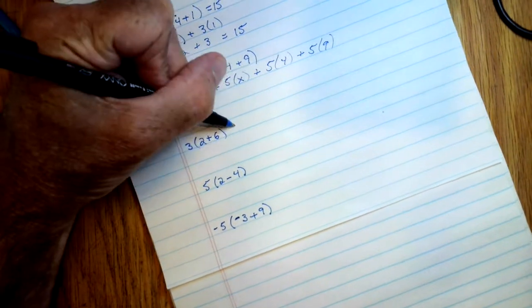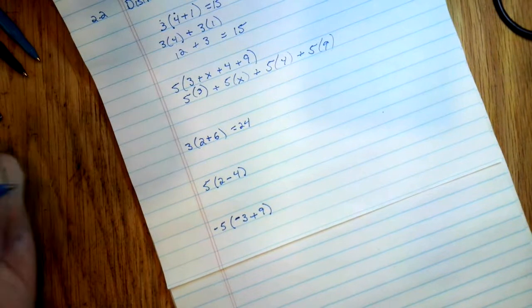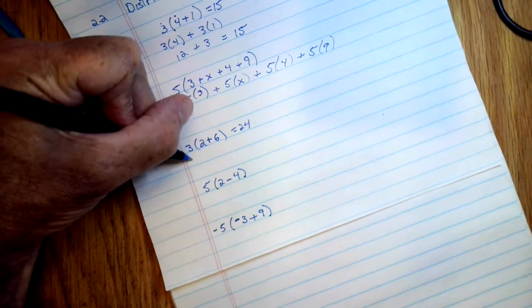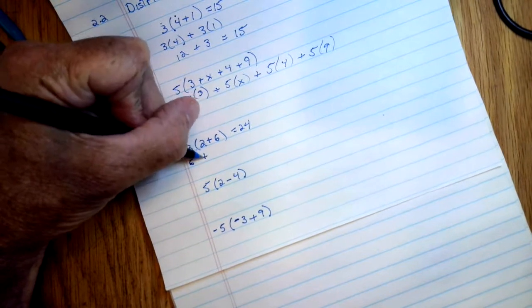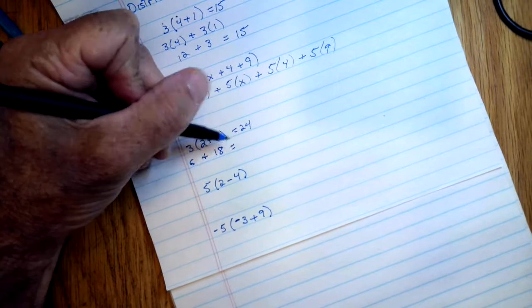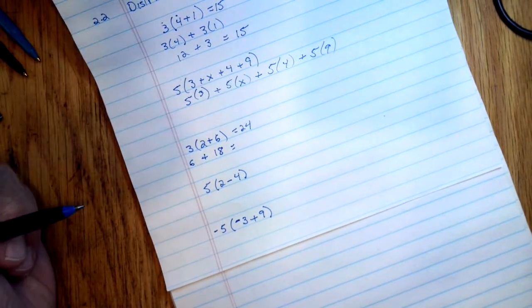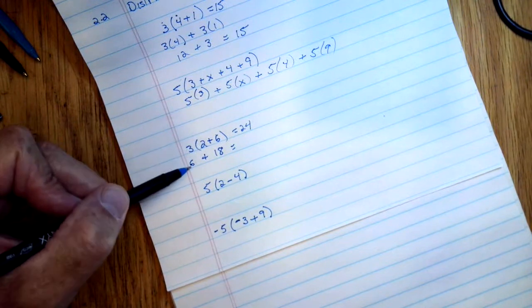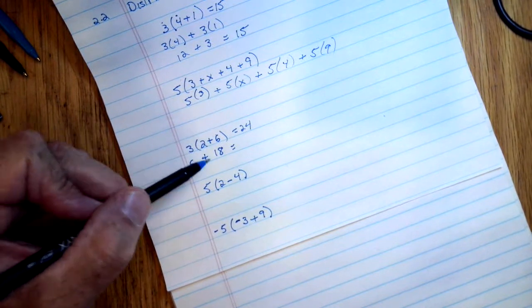3 times 8 is 24. That works. Using the distributive property, 3 times 2 is 6, plus 3 times 6 is 18. Well, that's equal to 24. It works. Okay. I used a positive times a positive. That's a positive times a positive is positive.